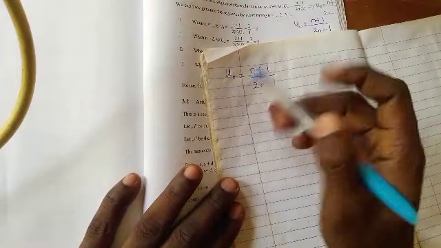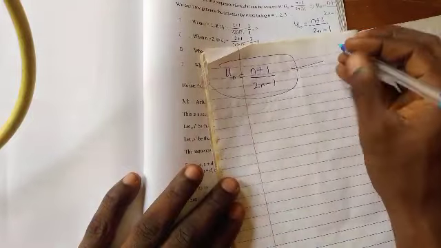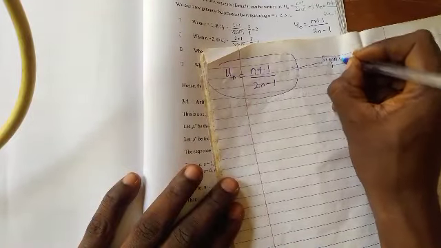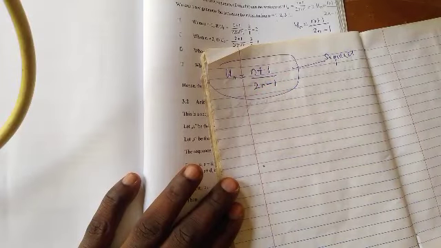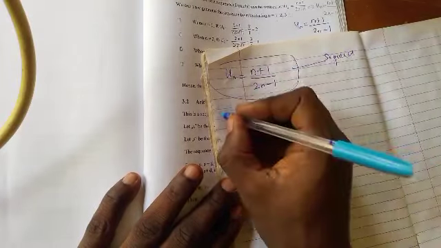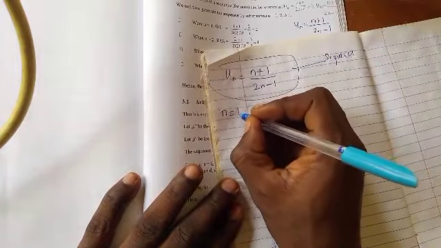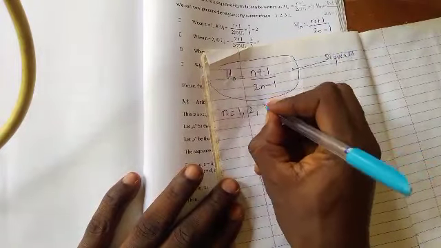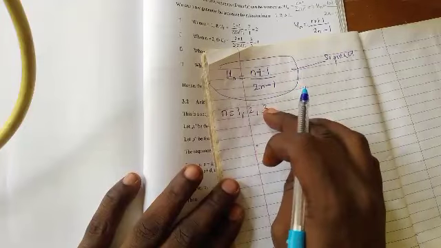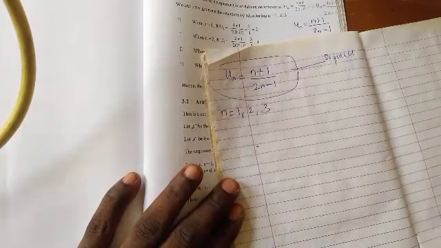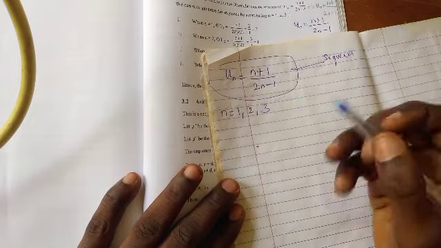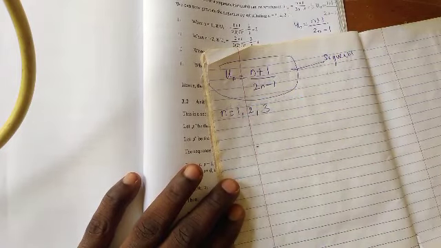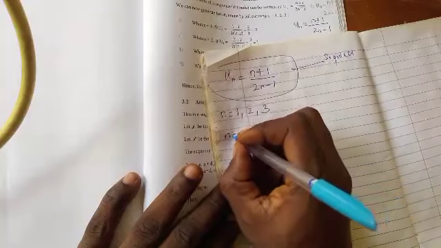What they mean by that is this. When you have your general formula for the sequence Un equals n plus 1 over 2n minus 1, it means that anywhere, and we are given values n equals 1, 2, and 3, we should generate the values. Anywhere you see n, you put 1. For the first one, n is equal to 1.